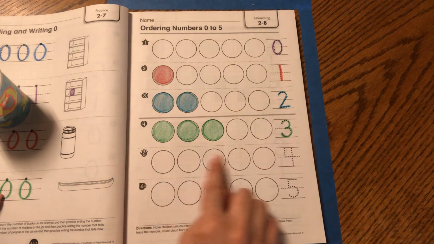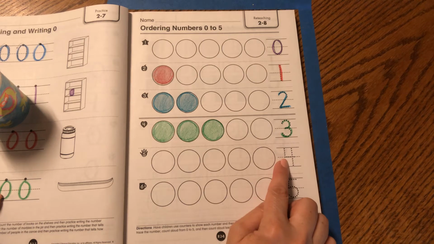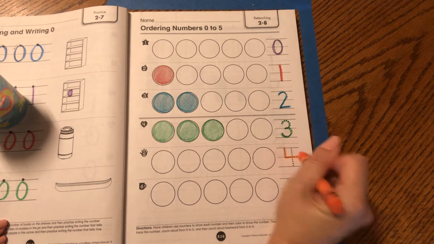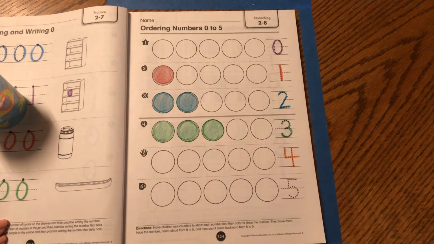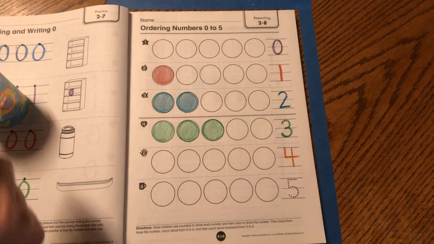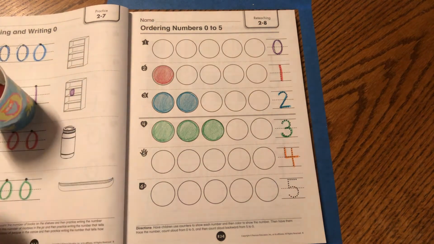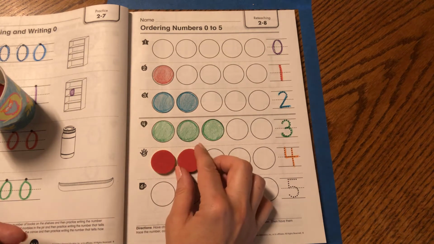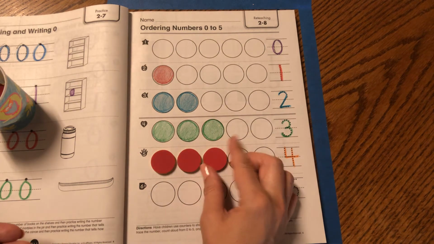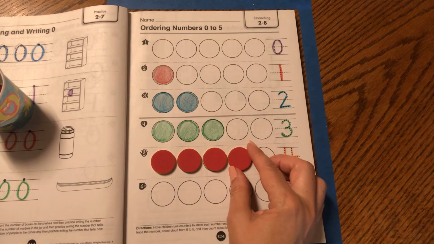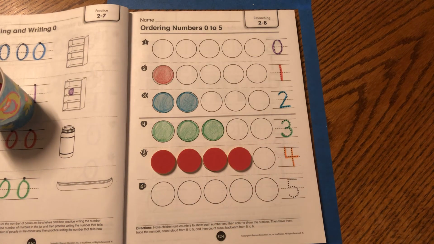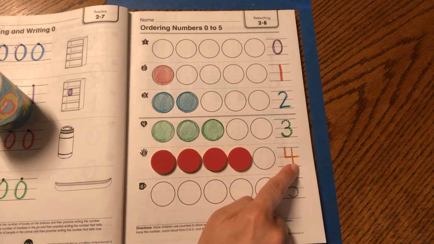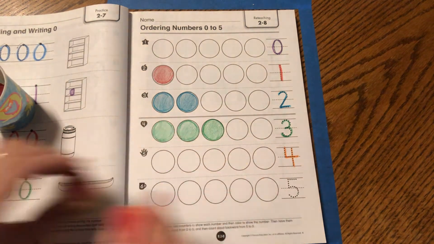Next to number 5, what number is represented here? 4. Excellent. Let's trace our number 4. Down, across, and a tall line down. There's our number 4. So how many dots will we cover? Let's try together. 1, 2, 3, 4. Isn't it fun building numbers with dots? Let's count them. 1, 2, 3, 4 dots for number 4. Good job. How many will we shade in?